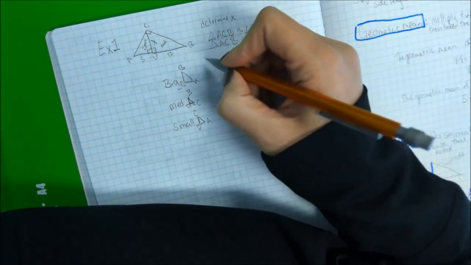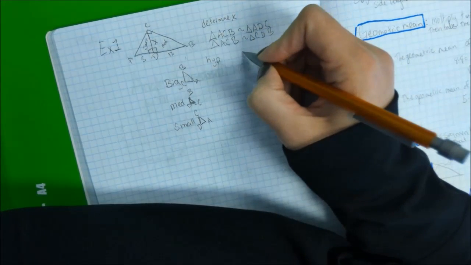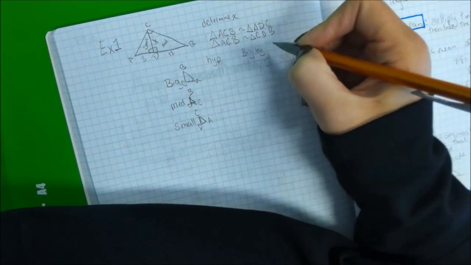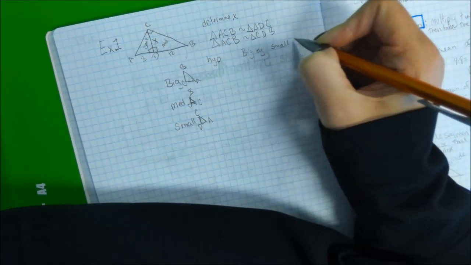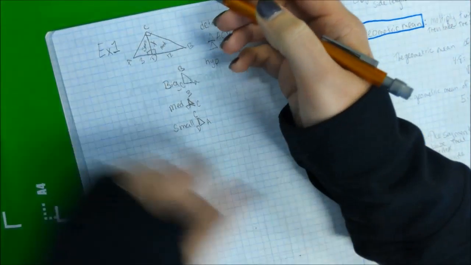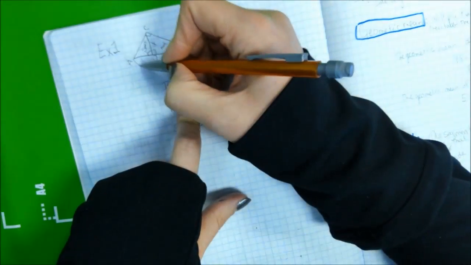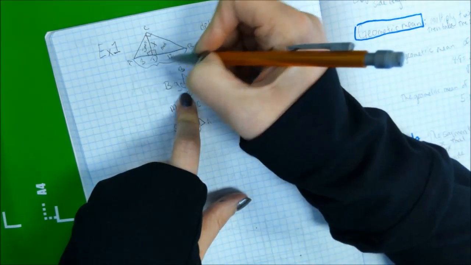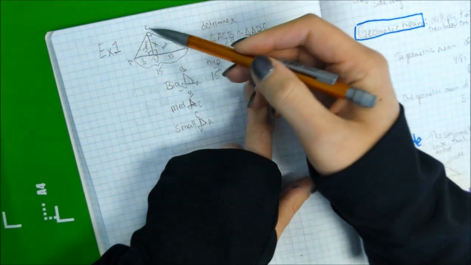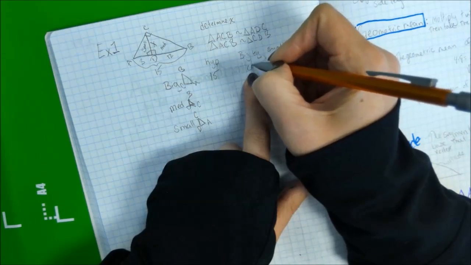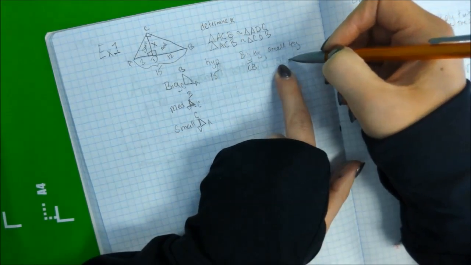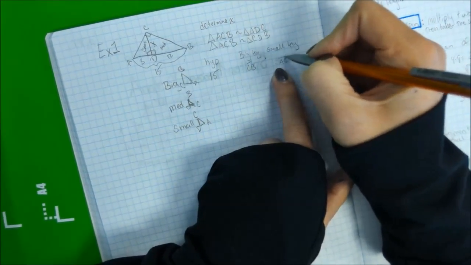Alright, so now I have three parts. I have the hypotenuse, the big leg, and the small leg. So the hypotenuse of my big triangle is going to be right here. So this whole length right here is 15. So I'm going to fill in 15. The bigger leg, CB, I don't know what that is. So I'm going to leave it blank. The small leg is AC. I don't know what that is. So I'm going to leave it just like that.